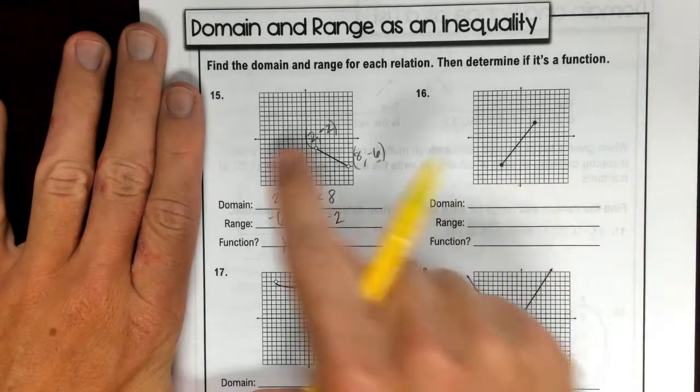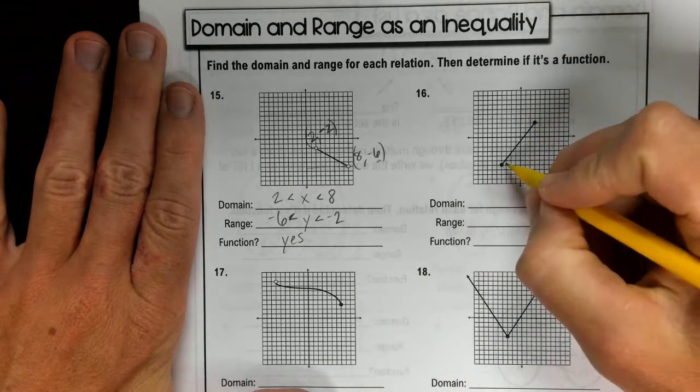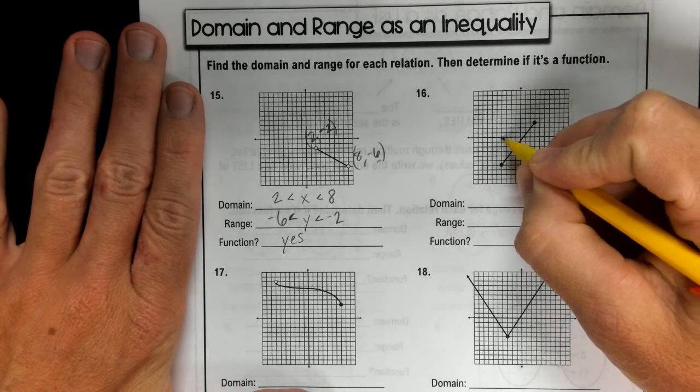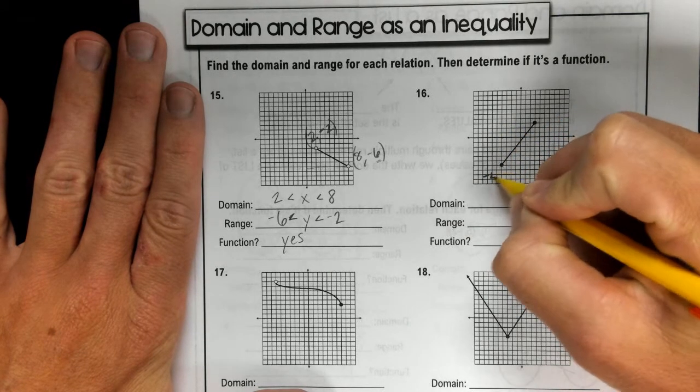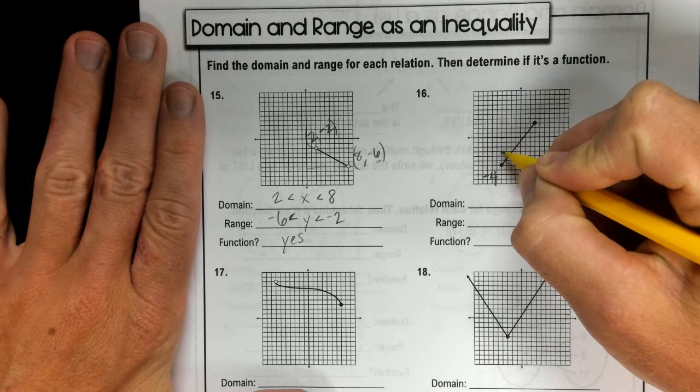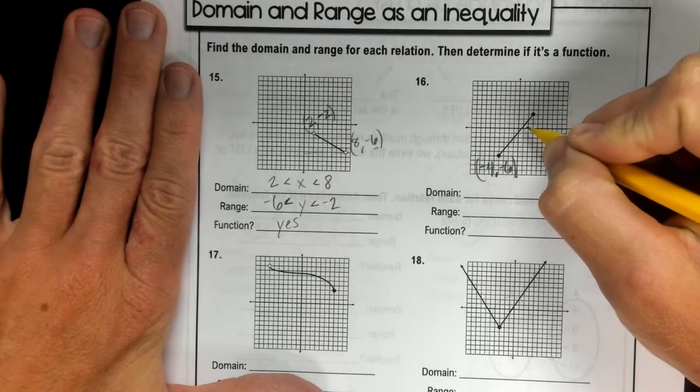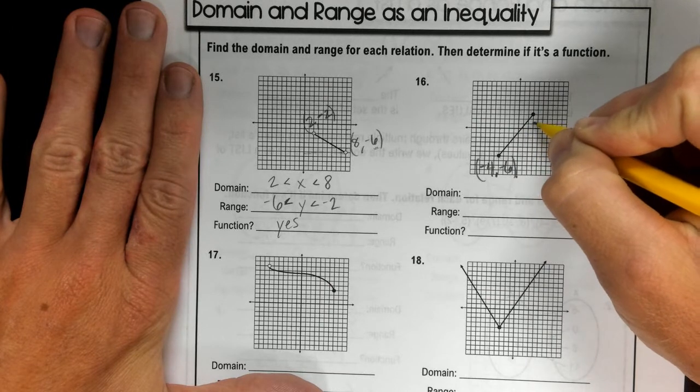Now, the difference between 15 and 16, right? These points are included. So we've got 1, 2, 3, 4. This is at -4. 1, 2, 3, 4, 5, 6. -6. This point's at 1, 2, 3, 1, 2, 3.